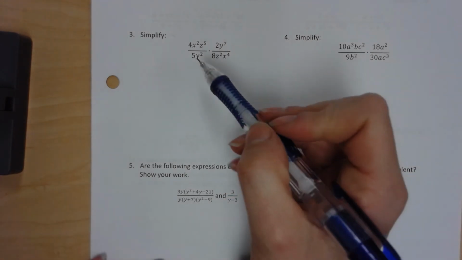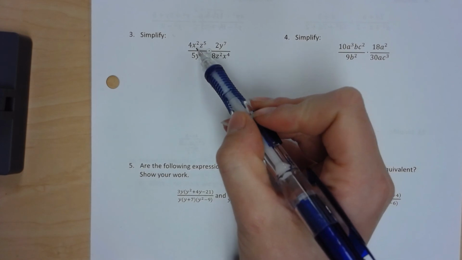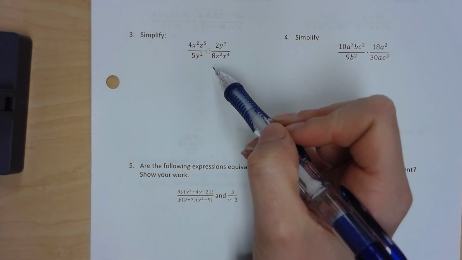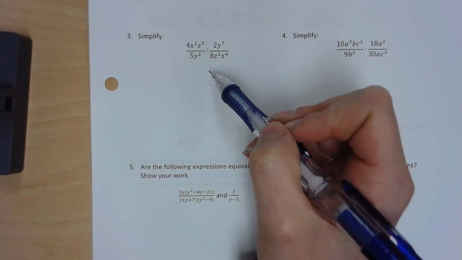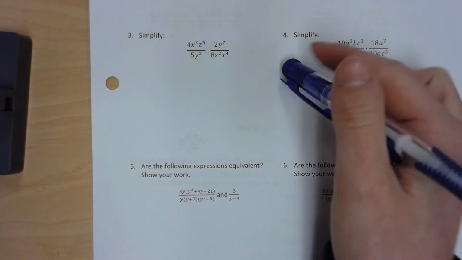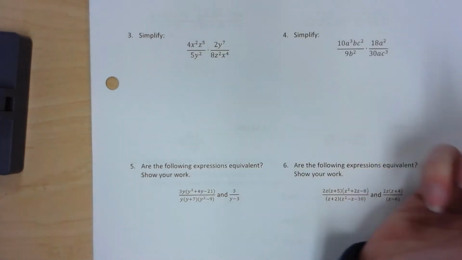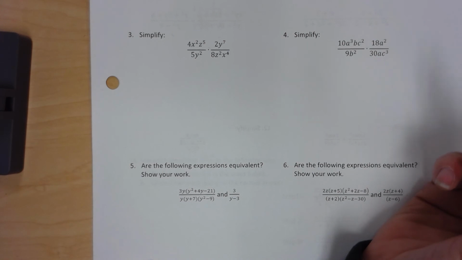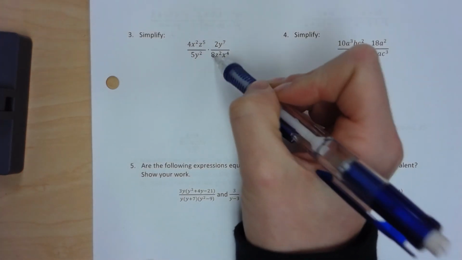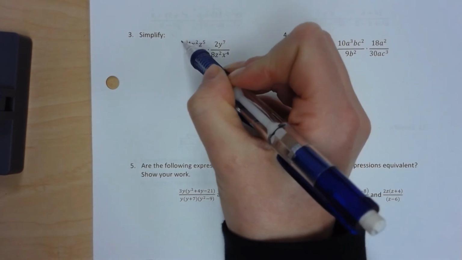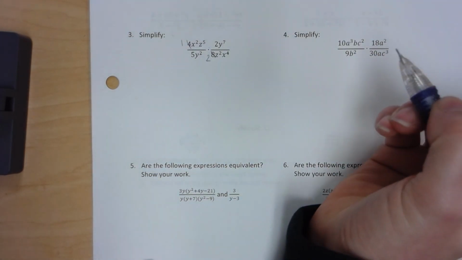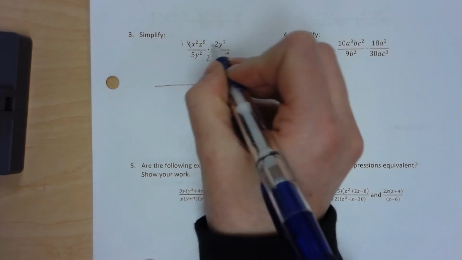Example 3, we are multiplying, and it looks like monomials here. These are all examples of monomials because nothing is being added or subtracted together, as we saw in example 1 and 2. So because we're multiplying, I don't have to flip or anything. I'm going to start with just reducing my fractions. Anything on the top can reduce with anything in the bottom. So 4 and 8 can both divide by 4. 4 divided by 4 is 1. 8 divided by 4 is 2. I like to stop there and then multiply across.